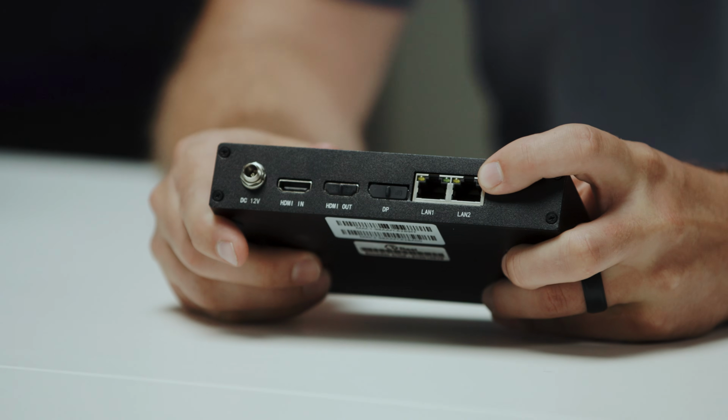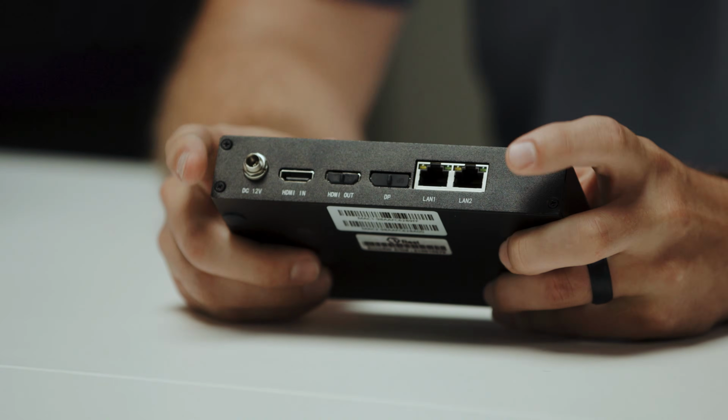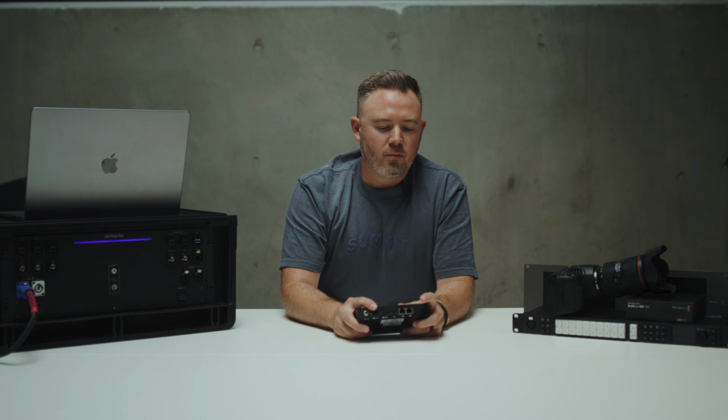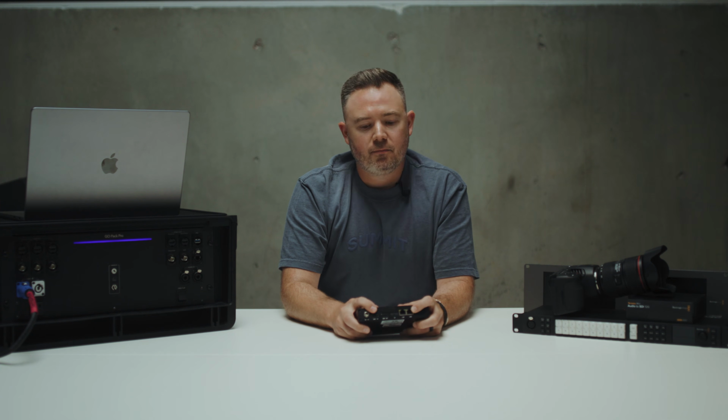The other piece here is your network port. And so those are really the two main things that you need to make sure you plug in on this. Again, we've got to get video and audio into it, and then we have to be able to control it with their control software. Next piece of gear that we're going to talk through is a camera.